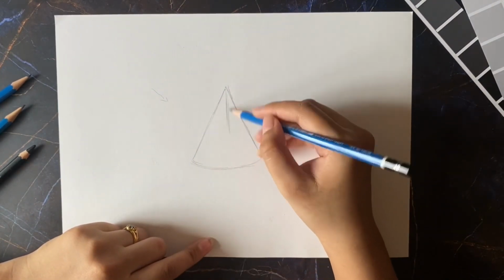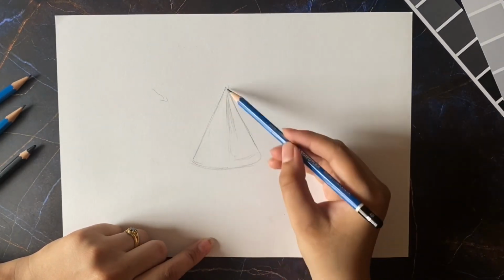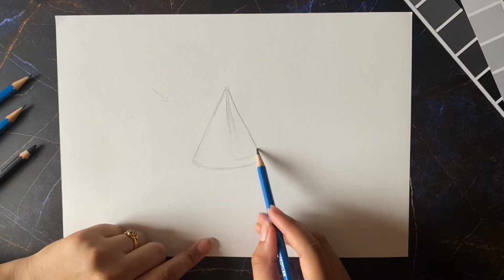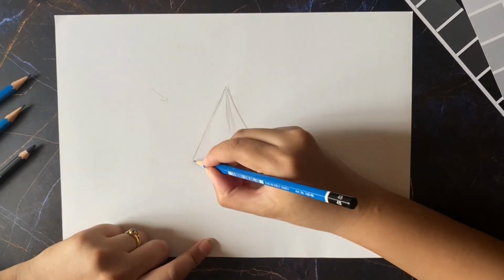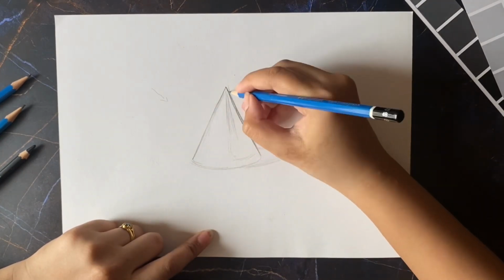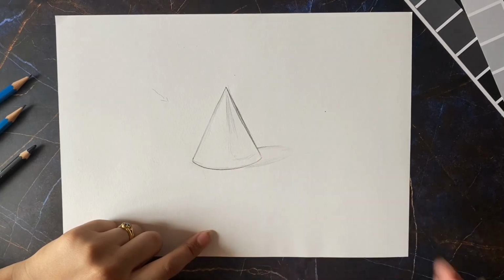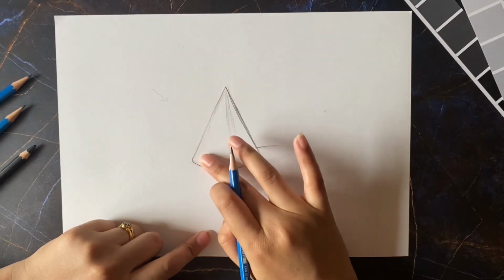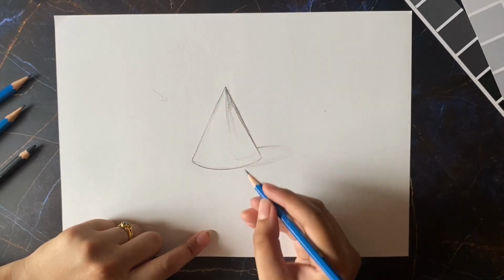So from here to here you will have the form shadow, and here you will have the cast shadow, just like this. And here we'll have the highlight. So I'll shade this side fully now.